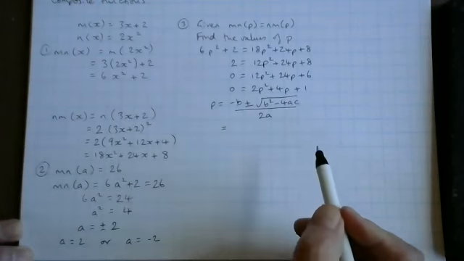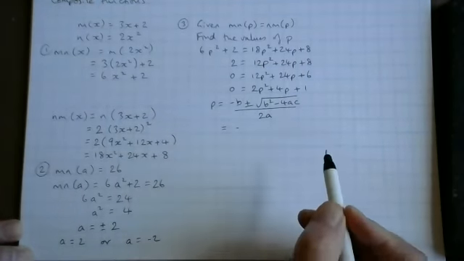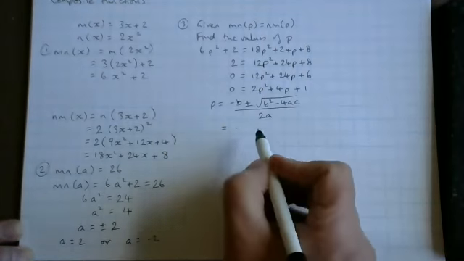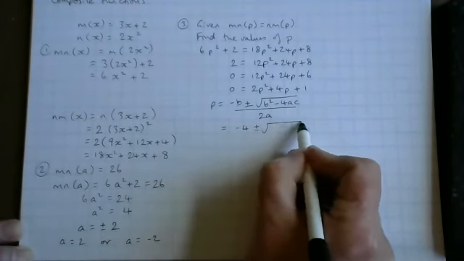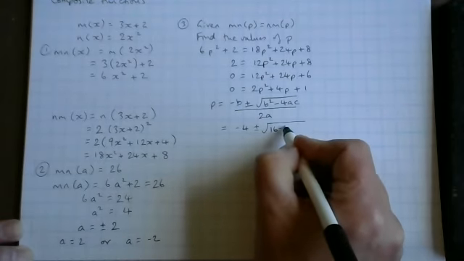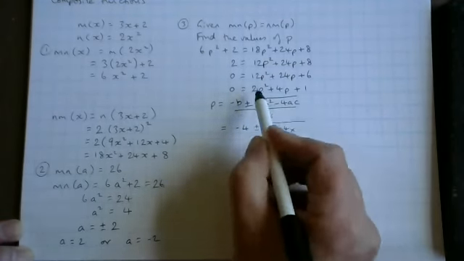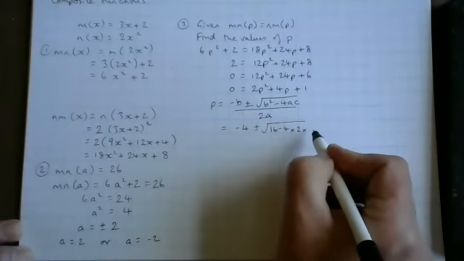That equals, we need to remember what the b and the a and the c are. Minus b is the number that times p, so it's minus 4. Plus or minus the square root of b squared, which is therefore 16, minus 4 times a, the number times p squared, so 2, and c is the constant term, 1.